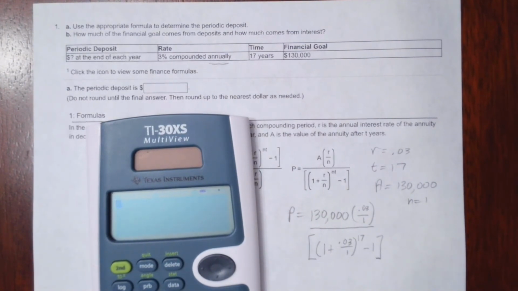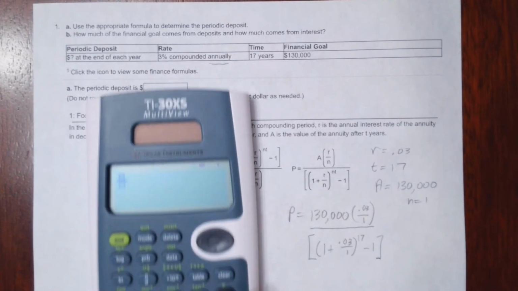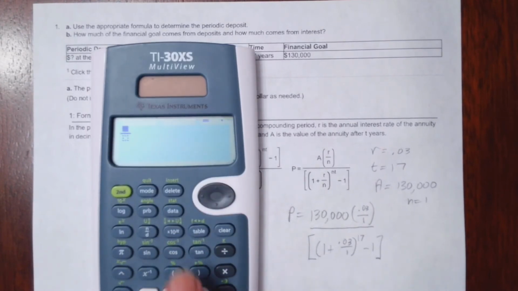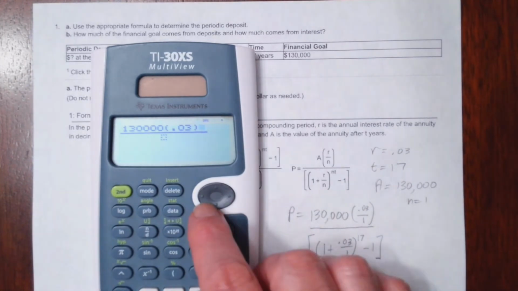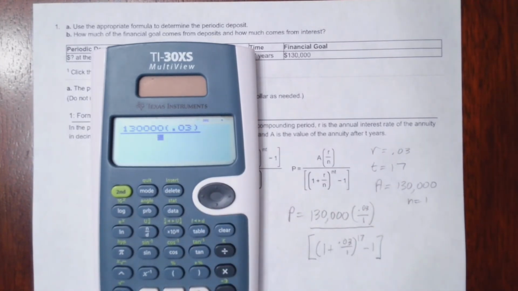So first thing you want to do is hit the fraction button. That's this button here. And then we're going to put the 130 parenthesis, and we'll just put 0.03. And we're going to divide that by, excuse me, you need a double parenthesis, 1 plus 0.03. It's 0.03 over 1, that's just 0.03.